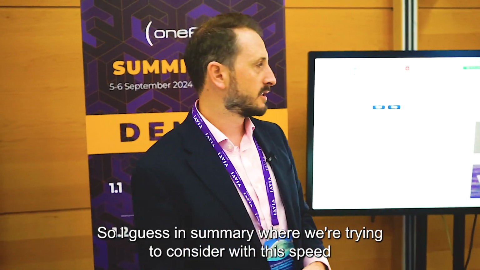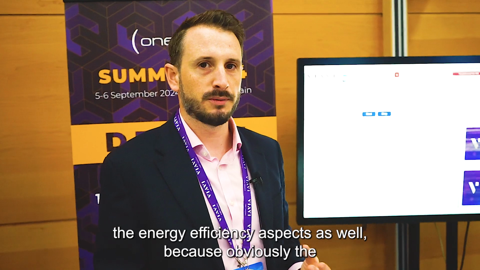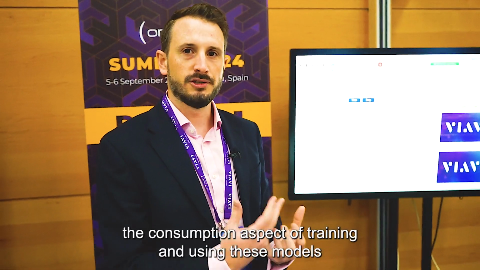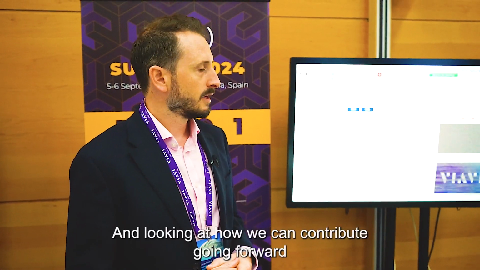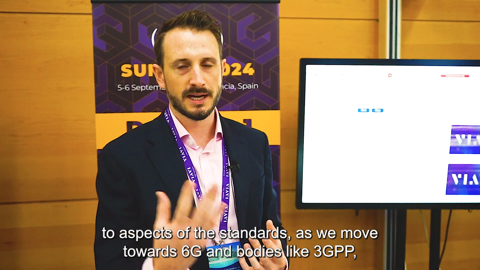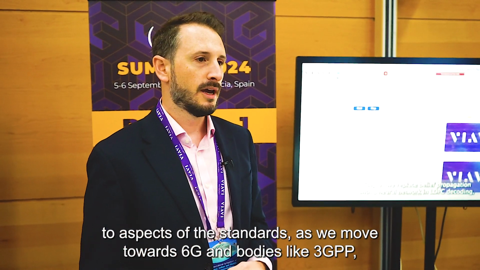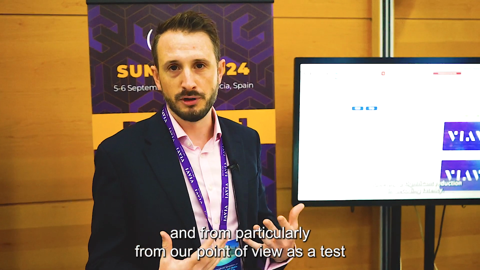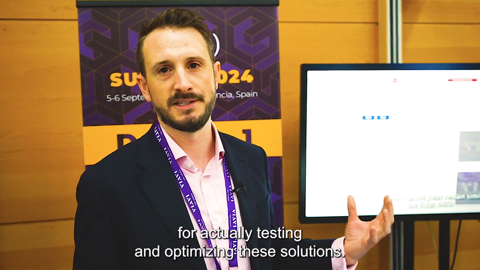So I guess in summary, we're trying to consider with this the energy efficiency aspects as well, because obviously the consumption aspect of training and using these models is a factor that needs to be considered. And looking at how we can contribute going forward to aspects of the standards as we move towards 6G and bodies like 3GPP, and particularly from our point of view as a test and measurement company, what the important factors are for actually testing and optimizing these kinds of solutions.